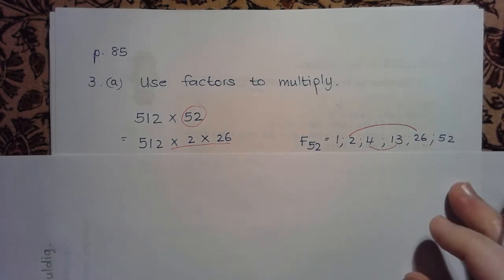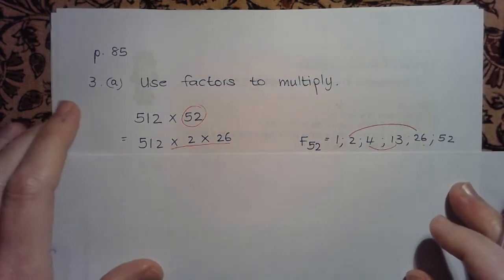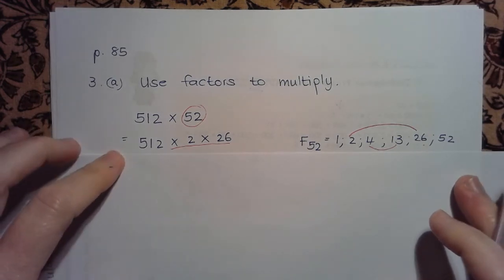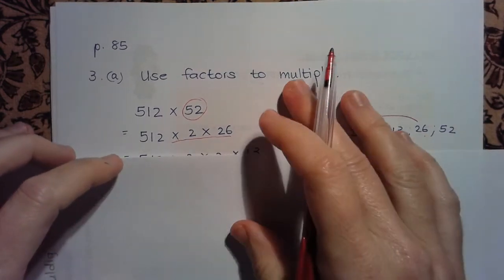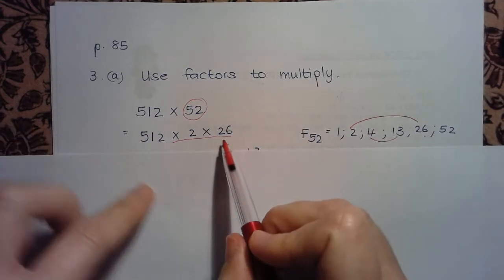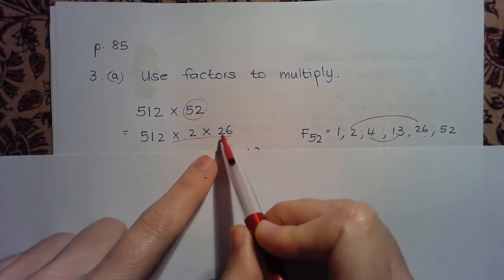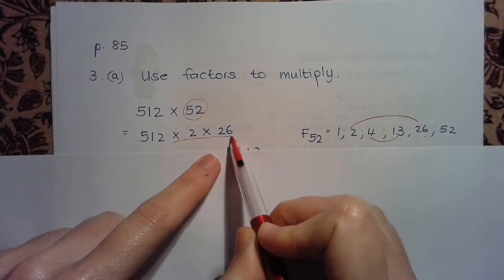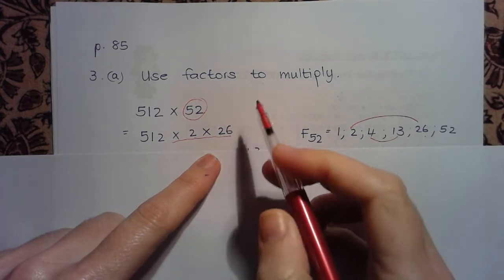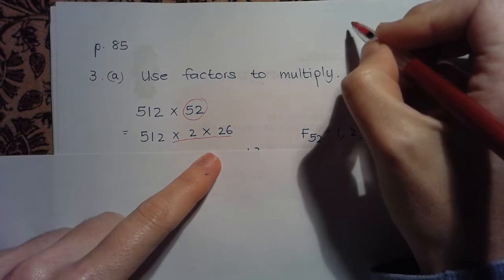But we are using the factors so that we can multiply easily. Okay, so then what I see here is this is a prime number and that is a composite number, which means I can break this up into prime numbers again, like we did with the factor tree method.